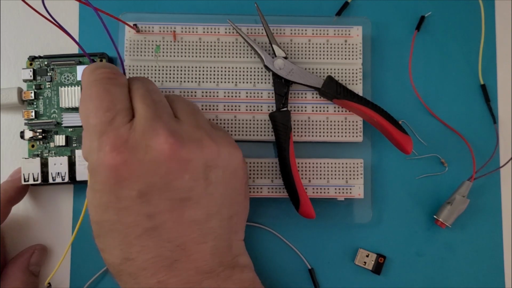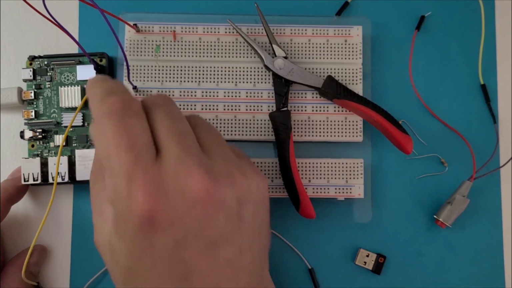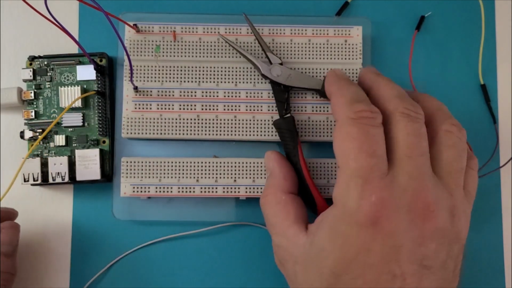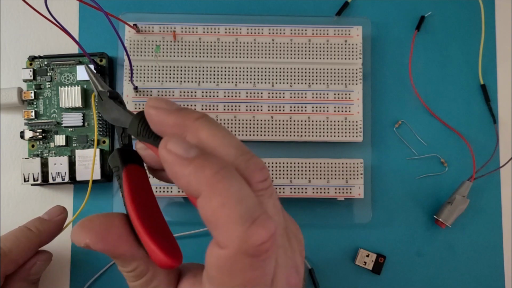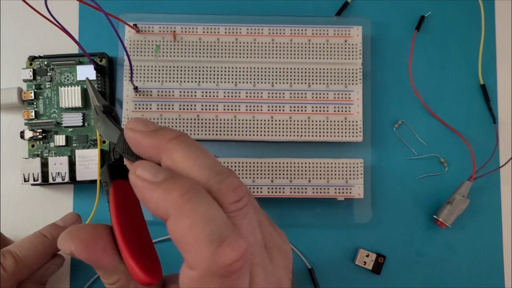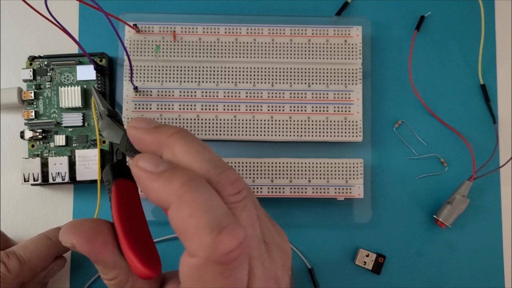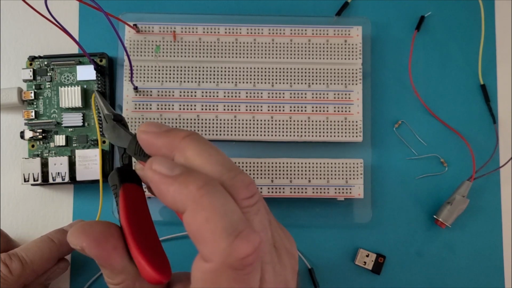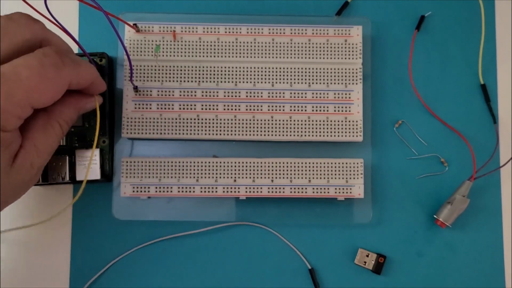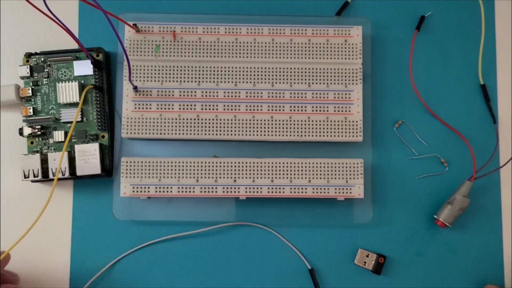I believe that's that one right there. Let me count again: 1, 2, 3, up to 18. Yes. Always double check. That's pin 18.